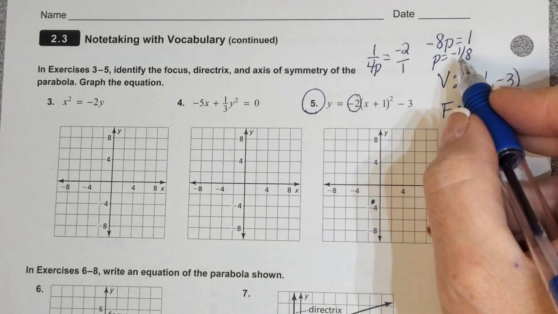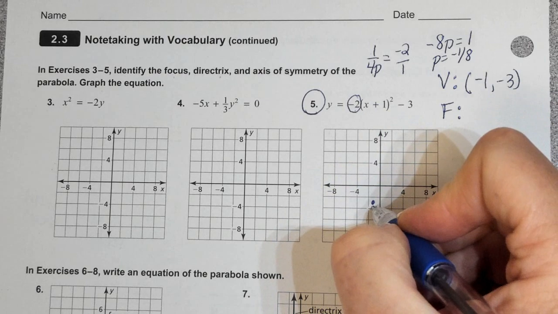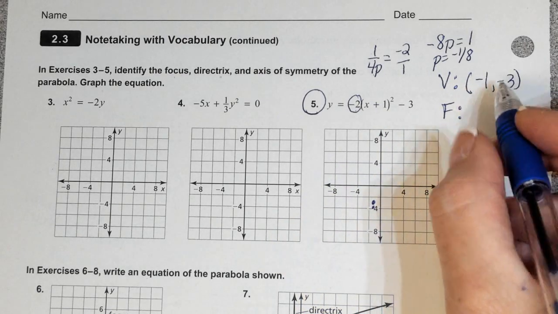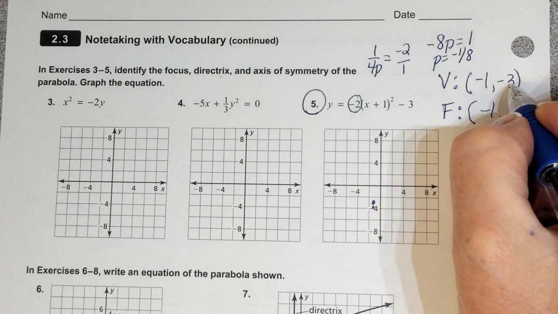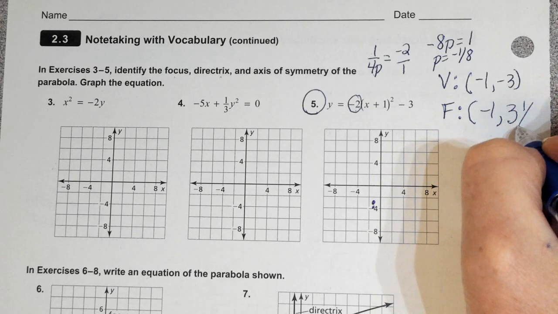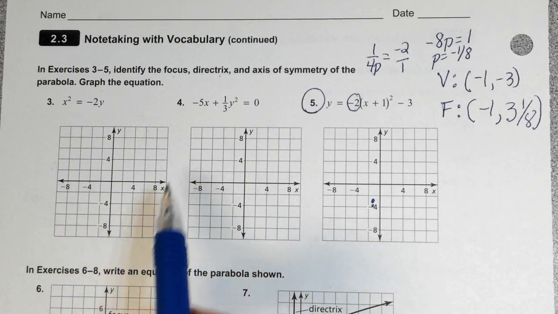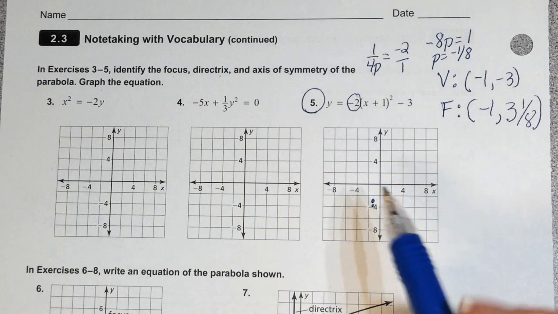So what that means is, because this is opening down, I have to go down 1/8 of a unit. I can't even really see what it is, so I've got to just think about it. If I go down, my x doesn't change, but I'm going down 1/8 here. So if I go down 1/8, that's going to be -3 1/8. Everybody get that? Understand why? We're going to use fractions on this one.